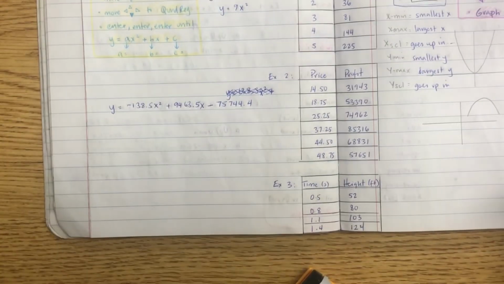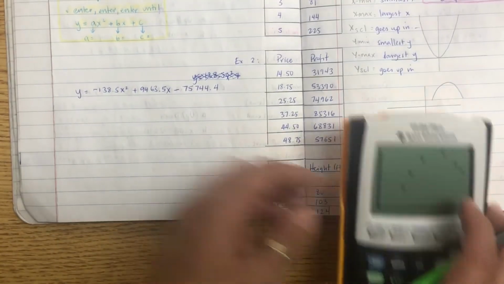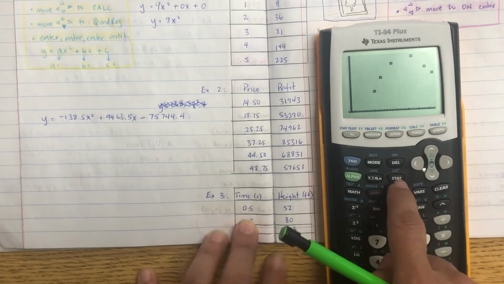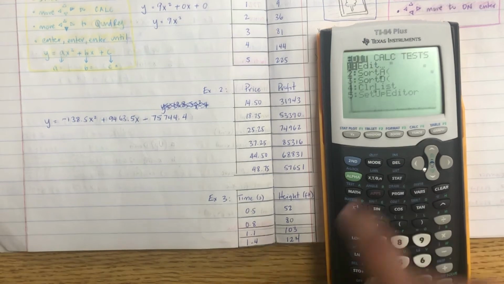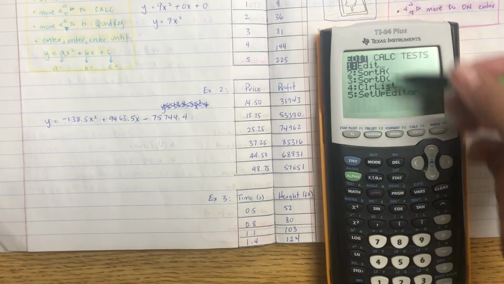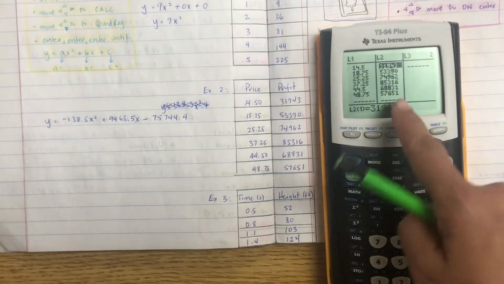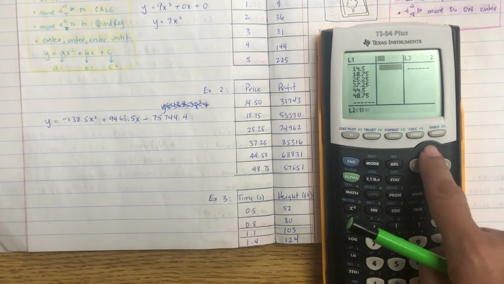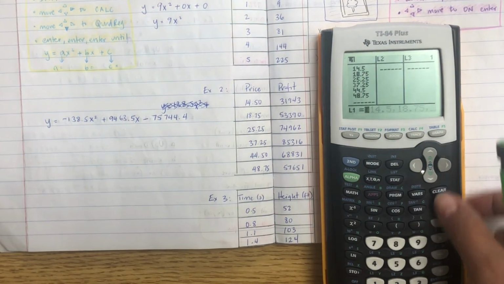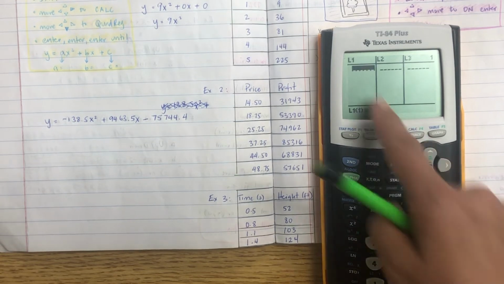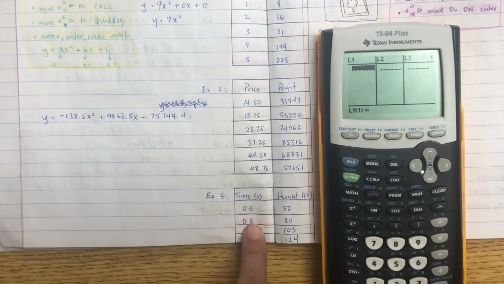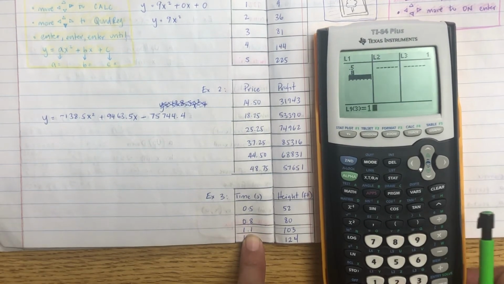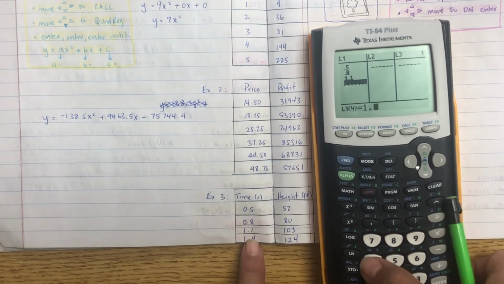Final example. Again, to input a table, you just need to remember stat is everything that you need. Okay, so go to stat. I want to edit a table, so you press enter. And then I want to clear all this. I'm going to go up to L2, press clear, press enter. Go up to L1, press clear, press enter. All right, now you're going to put in these numbers. So 0.5, enter, 0.8, enter, 1.1, enter, 1.4, enter.